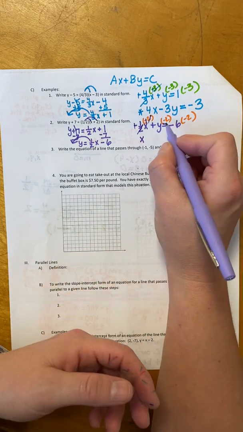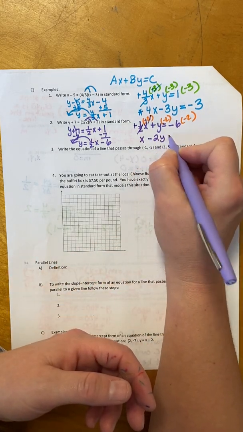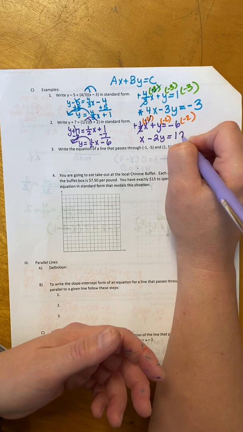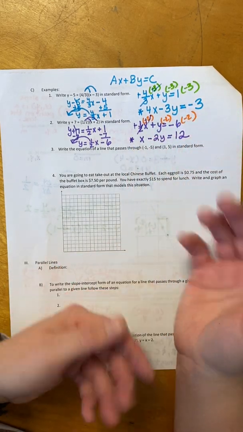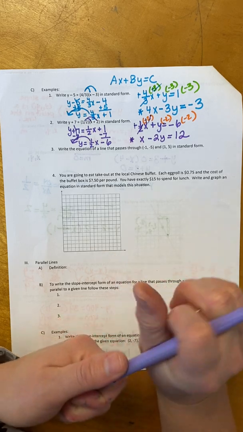1x, which is just x. Negative 2 times y is negative 2y, and negative 6 times negative 2 is positive 12. And you just can't deny how beautiful those are. All right, let's look at the next one.